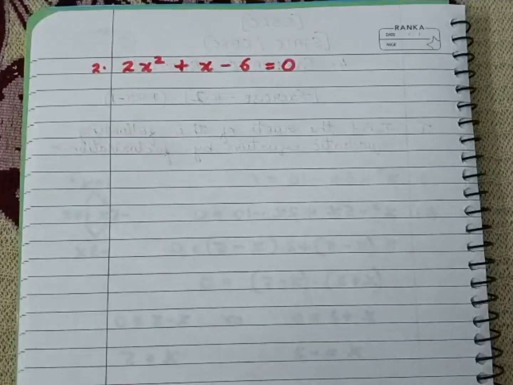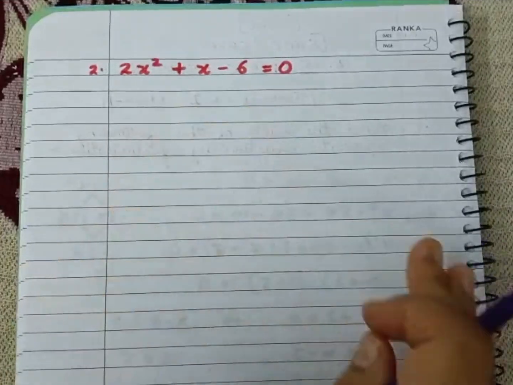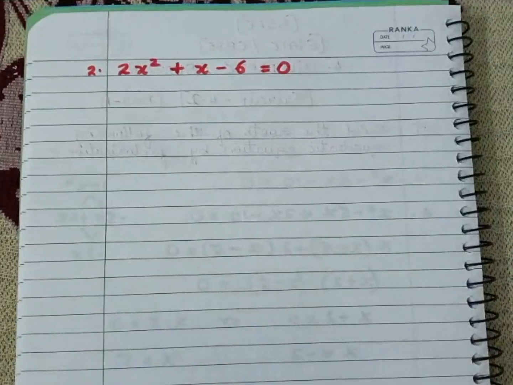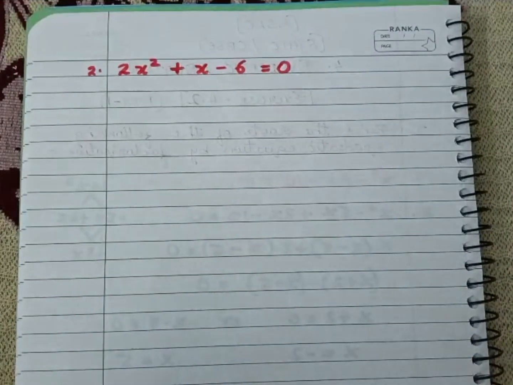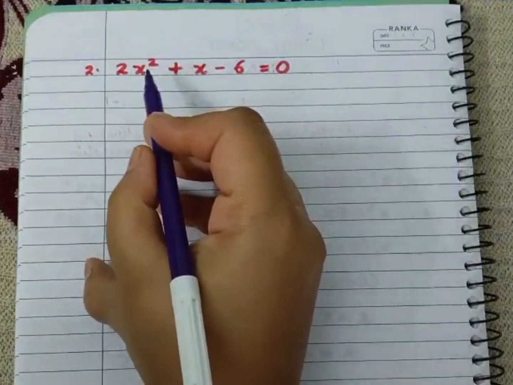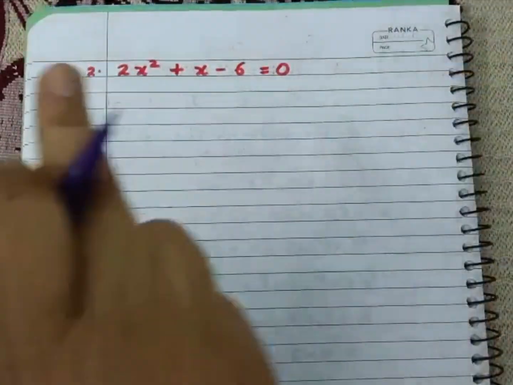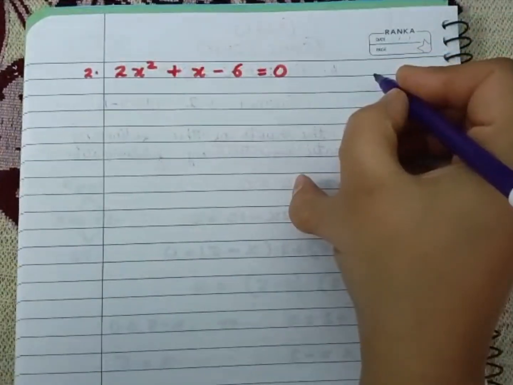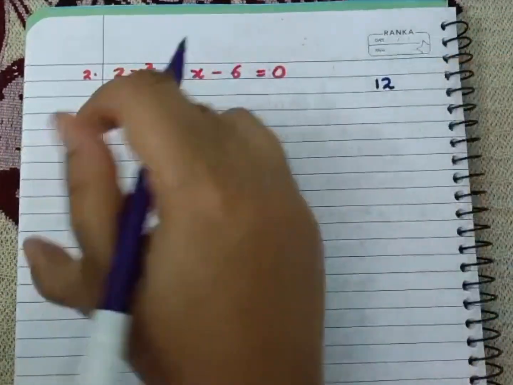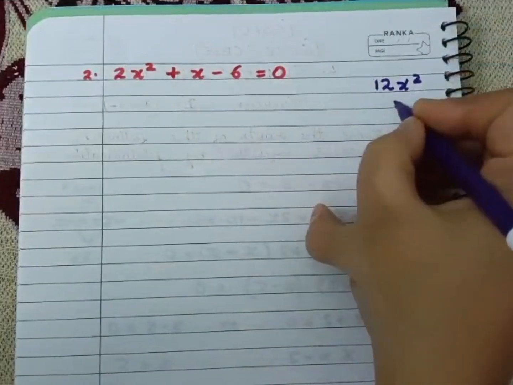So let's start the second question, that is 2x square plus x minus 6 is equal to 0. And that's how we have to do the factorization method. Now I'm going to multiply 2x square into 6. That is 2 into 6 is 12 and x square I'm going to write over here.